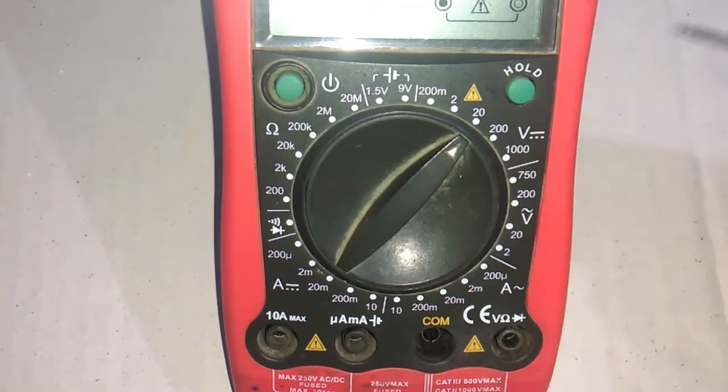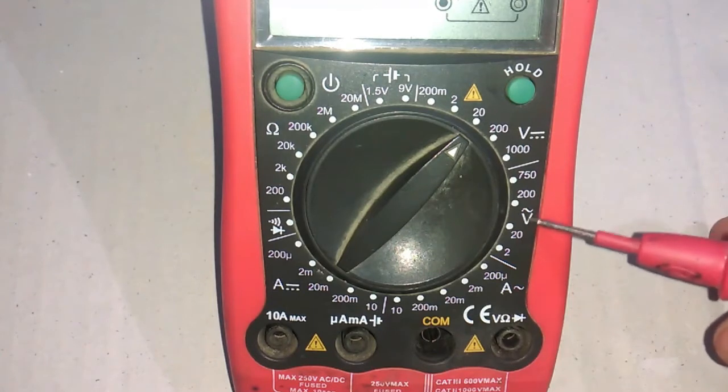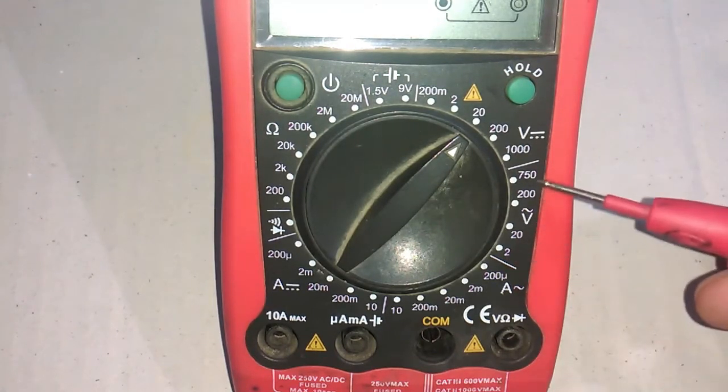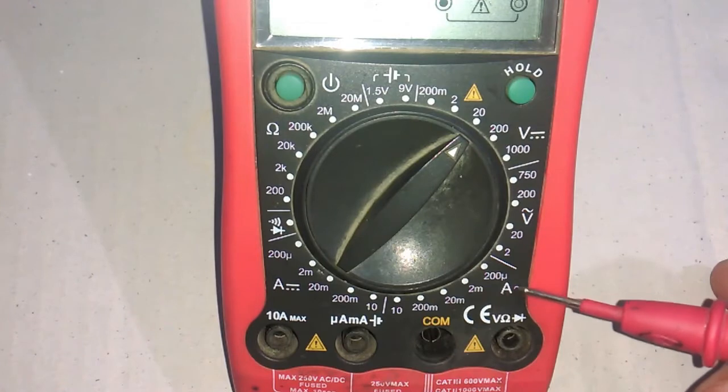Here there is another V, but with a different symbol, a wave kind of symbol, which shows that this will be used for the AC voltages, and its range starts from 2 volts to 750 volts. See, there is another letter A which stands for the amps, and this wave symbol means that this will be used for measuring the AC amps.